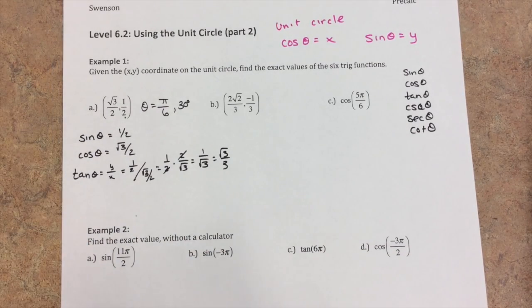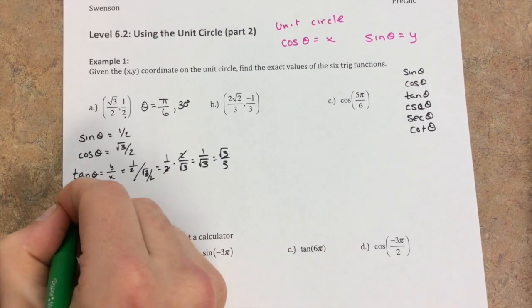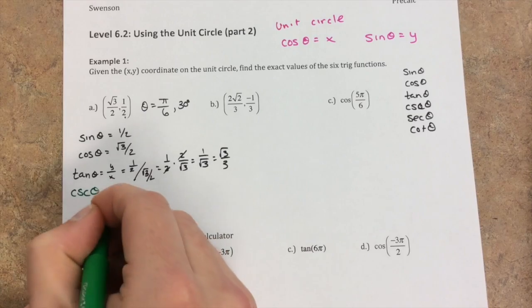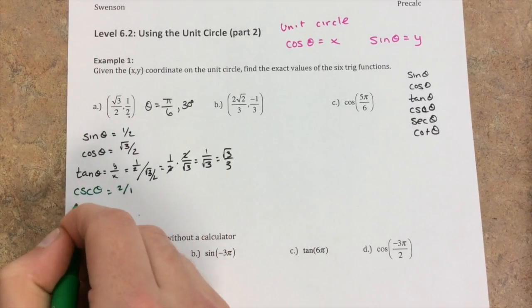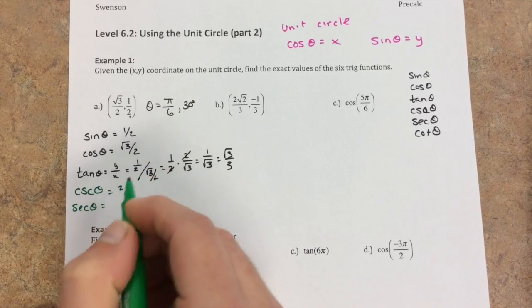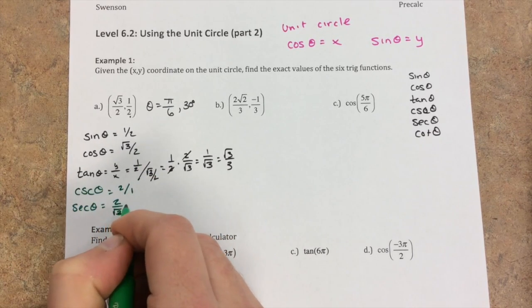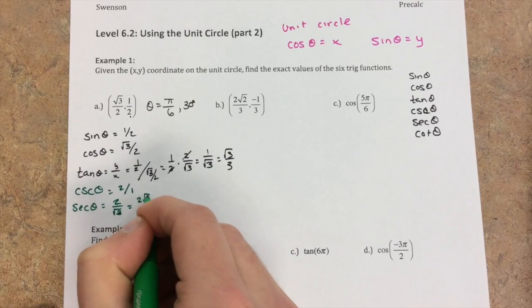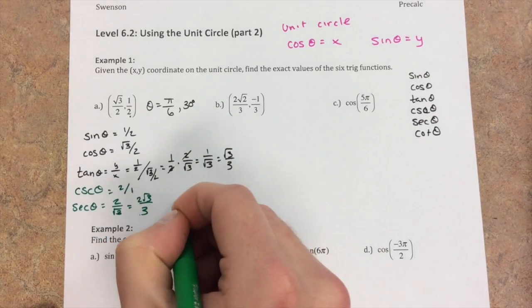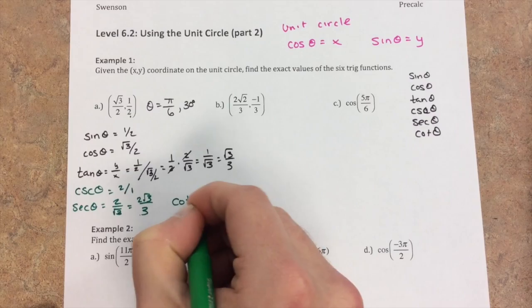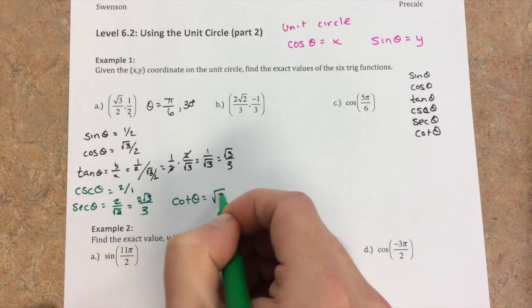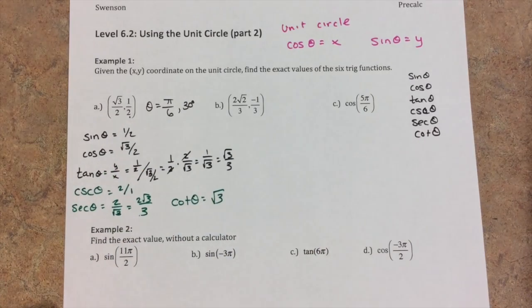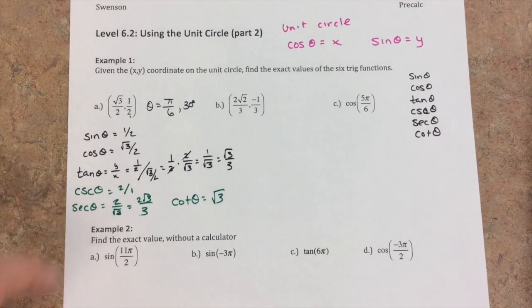Now once we get all of that, if we do the reciprocal functions, I'm going to do this in a different color, cosecant is just 2 over 1, reciprocal of sine. Secant is just 2 over root 3, or 2 root 3 over 3. And cotangent is, well, 1 over this, so just root 3. And these would be your 6 trig functions for the given function.